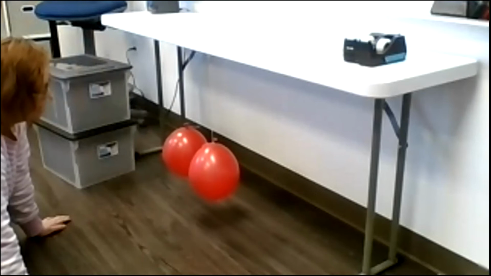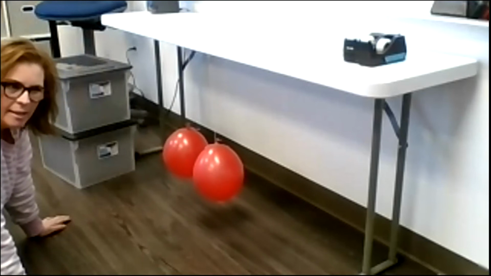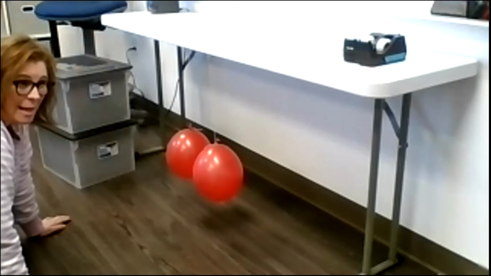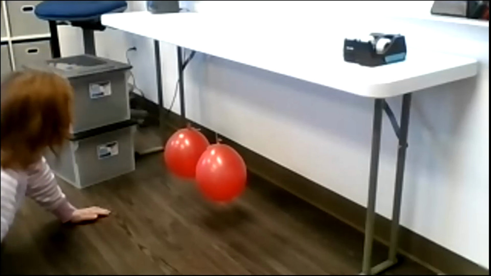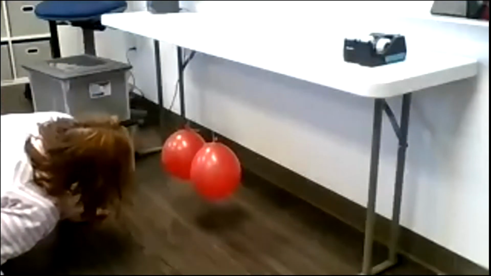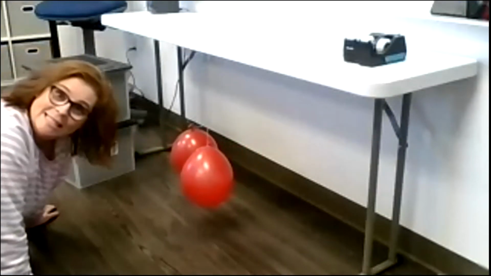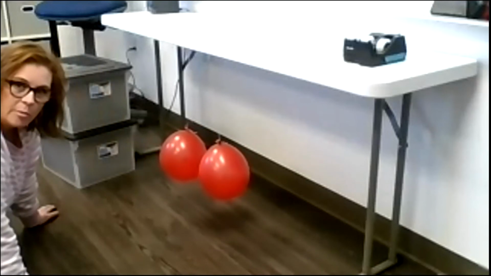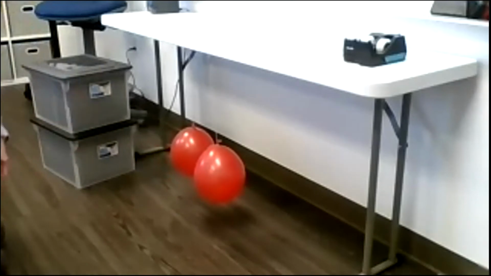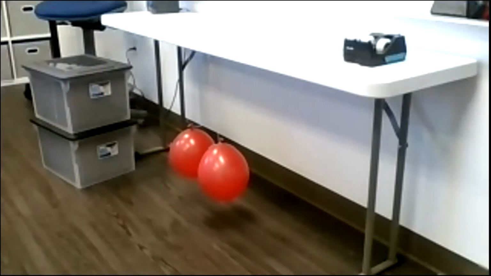So I think this would be a really cool one if you had something to direct the air, like a toilet paper tube or a paper towel tube maybe, or you could even make one out of a piece of paper. But can you guys see one more time? See how they're drawn together? So the air pressure is lower between them, they immediately suck in together. All right, let's go back.